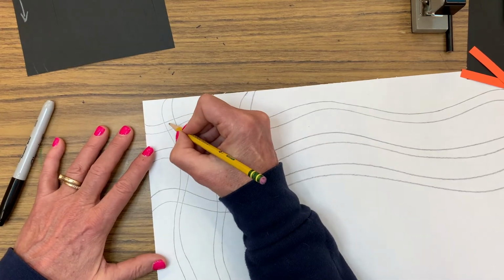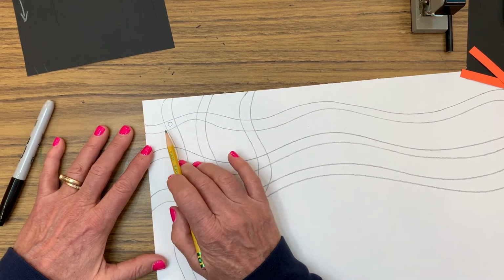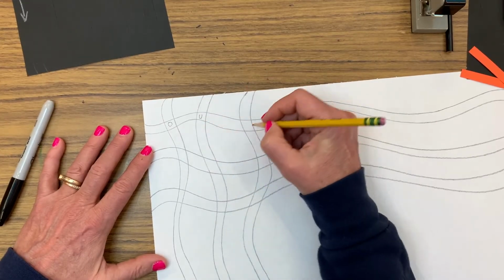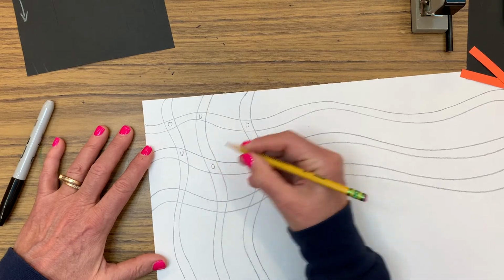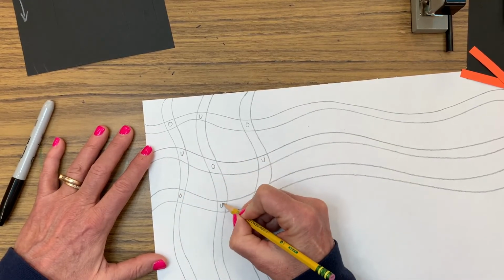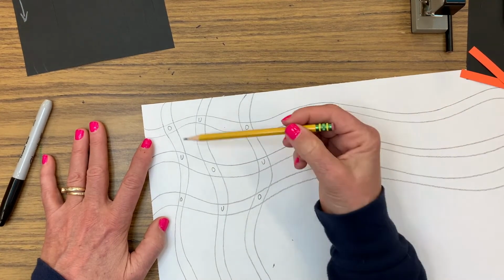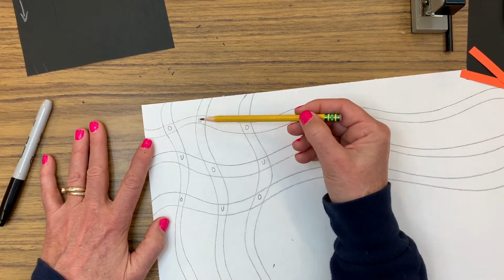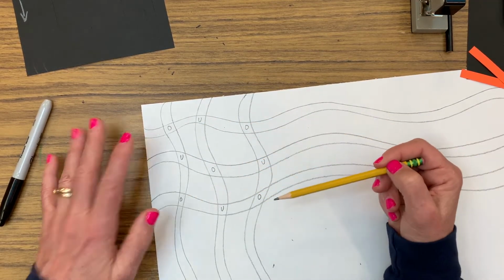So if I start here and say this one is over, I don't want you to write these letters on here. I'm just showing you over, under, over. Then this one would be under, over, under. And then this would be over, under, over. This gets really confusing. All right, so once I've got them labeled over, under, over, you can see the different pattern, how it goes. It just changes.